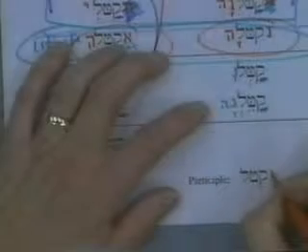Maim. Now, here's the deal. Is that maim part of the piel characteristic? Or part of the participle characteristic?